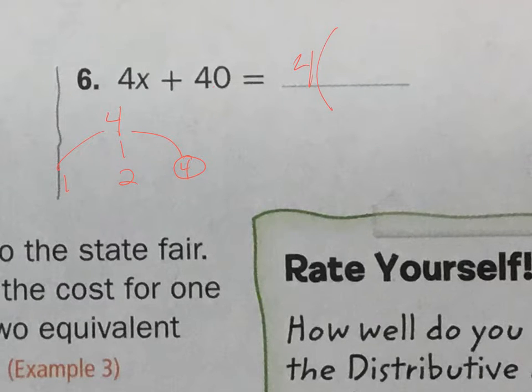I put 4 like that, and it would be x plus 10. So let's see, using the distributive property, 4 times x is 4x, and 4 times 10 is 40, which is exactly what we have over here. I just took a part of it out. Instead of distributing it, I factored it out.